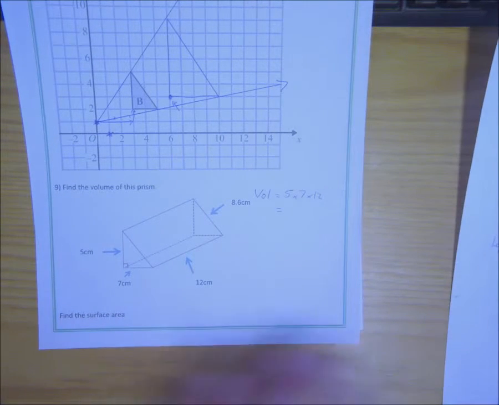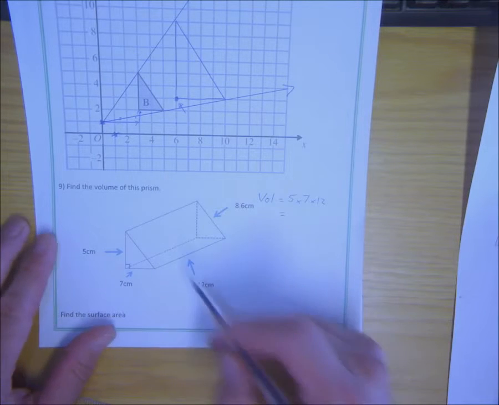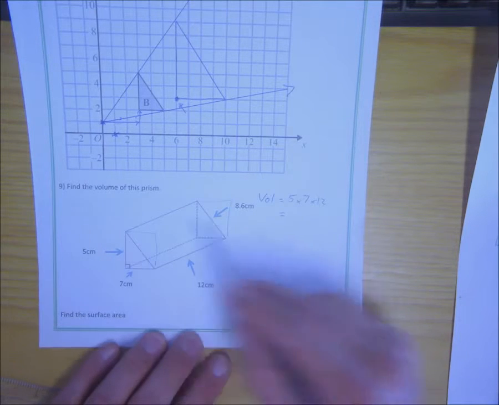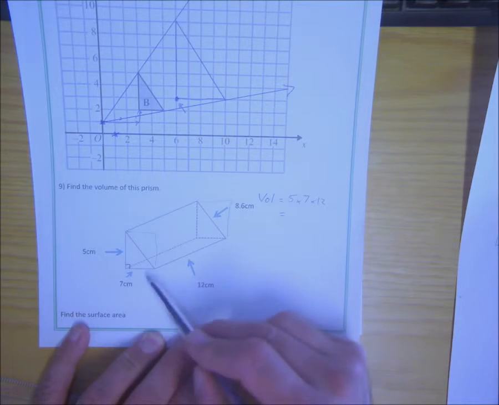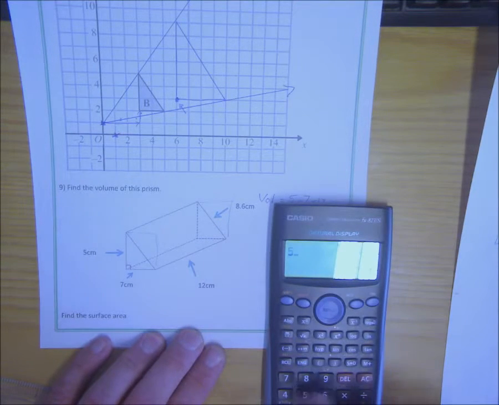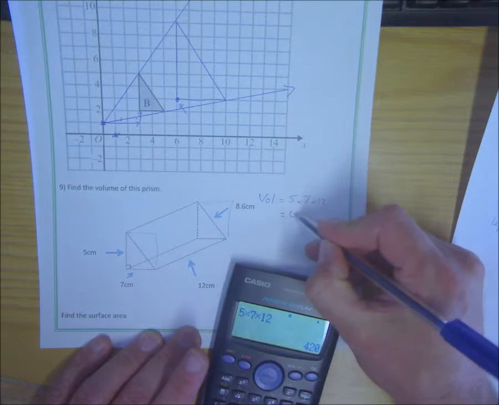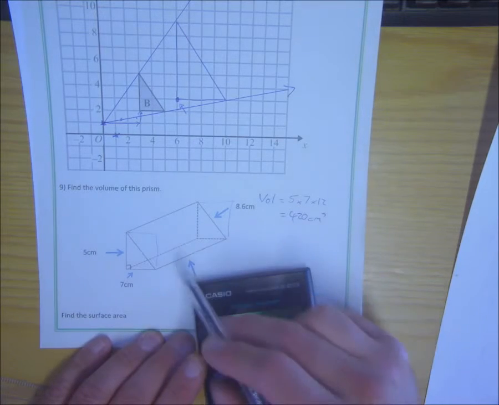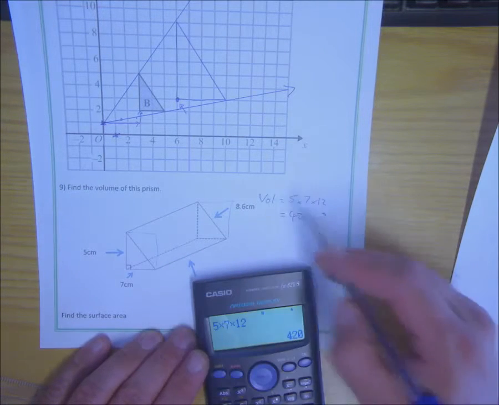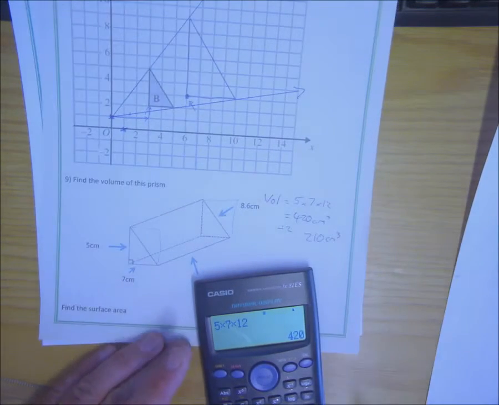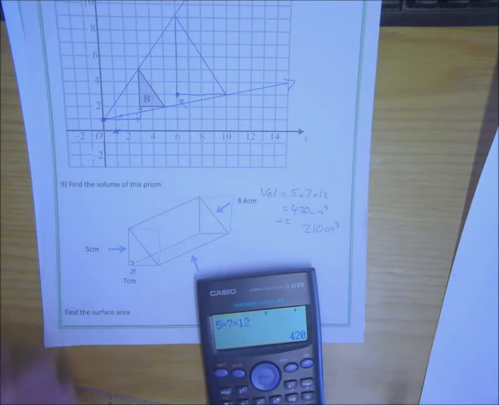Find the volume of a prism. If I imagine this to be a box, then the volume of a whole box is length times width times height, which will be 5 times 7 times 12. Okay, it's 420. But because this is a triangle, it's like you've got the box and you've got two halves of it. So if I divide that by 2, I'd have 210 centimetres cubed. And that's the volume, the amount of space inside.